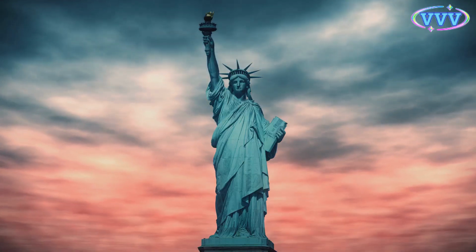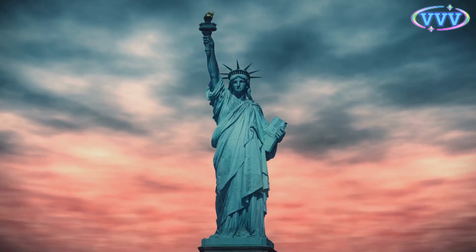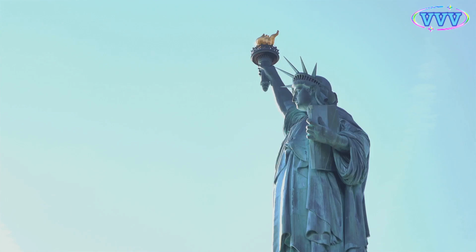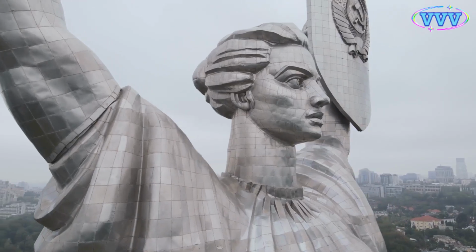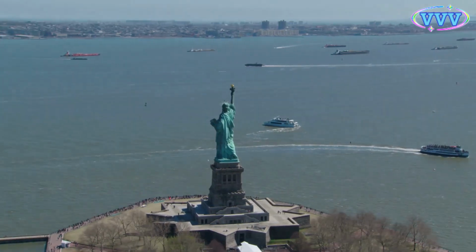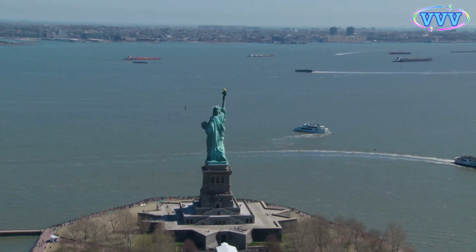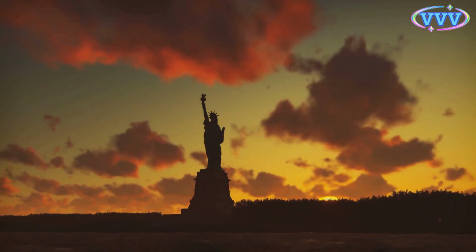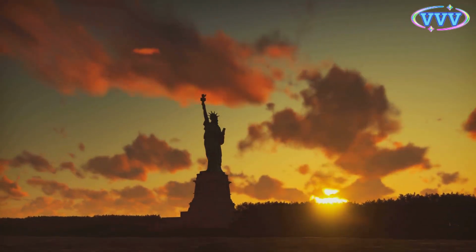Frédéric Auguste Bartholdi conceived the initial vision for this colossal figure. He was deeply inspired by the powerful concept of liberty. He imagined a truly magnificent statue. This statue would greet ships as they entered the busy New York harbor. This impressive statue would stand as a beacon of hope and freedom for all.